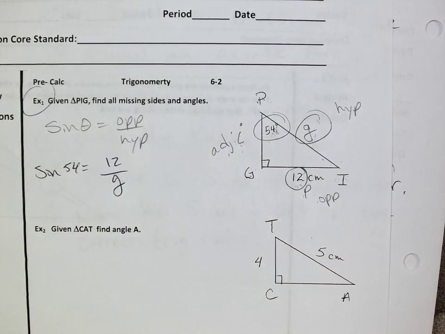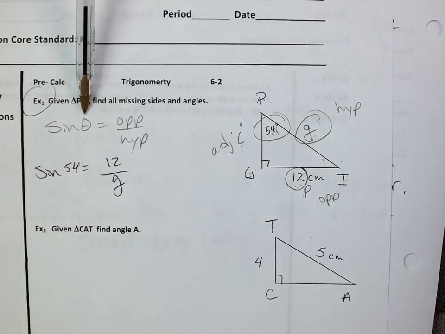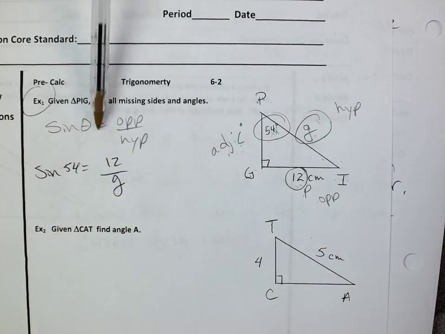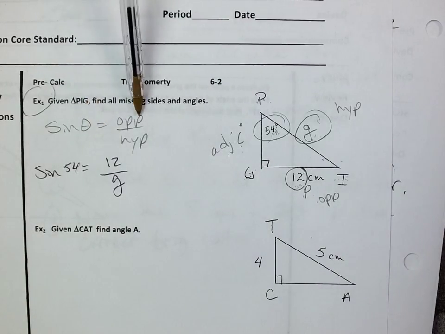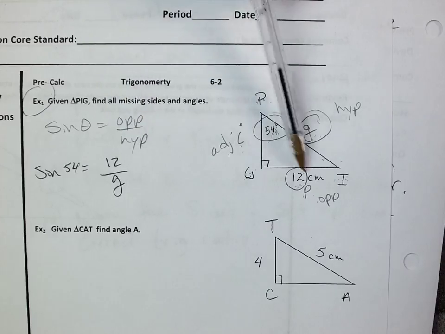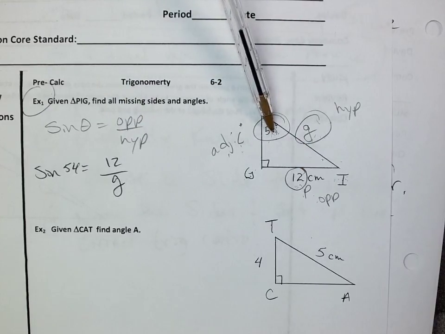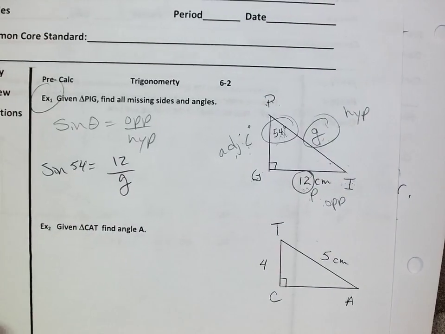So just set it up. The formula says sine of theta. Well, theta is my angle, which is 54. So put 54 right in for the theta. The opposite is the 12, and the hypotenuse is g, which we don't know, okay? Now, what's our next step?